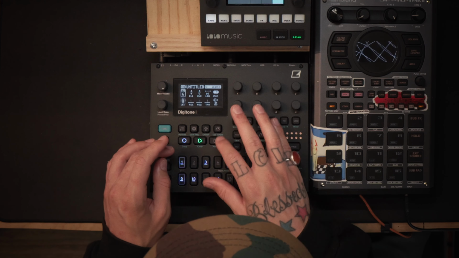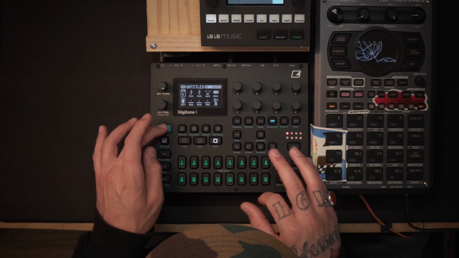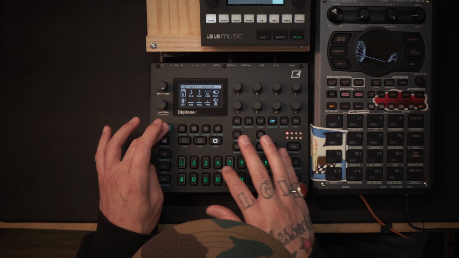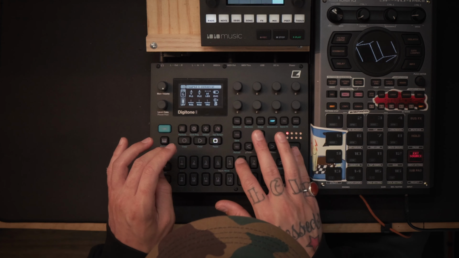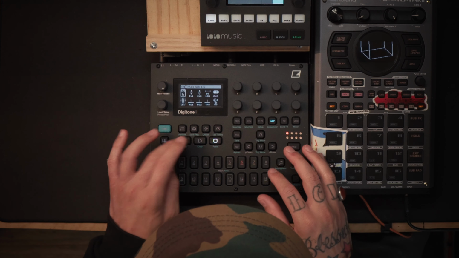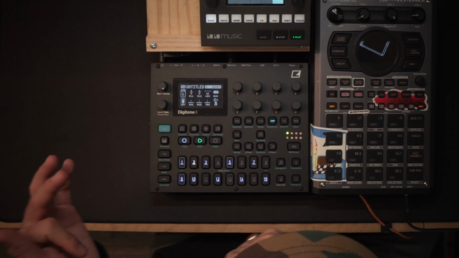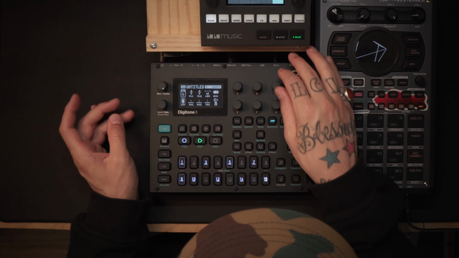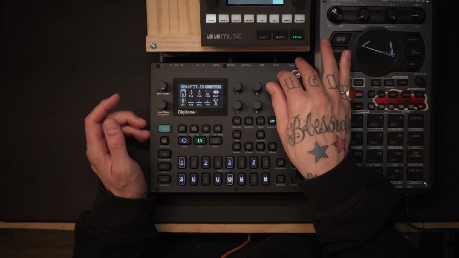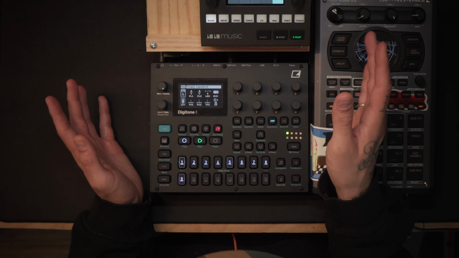Whoa, okay. What are we talking about here? We'll unmute everything, and then we'll also clear the sequence. Cool. Let's turn the Euclidean on. Let's do 9. One thing that I like about this, because I'm not good with time signatures and stuff, is I could just do 9, right?